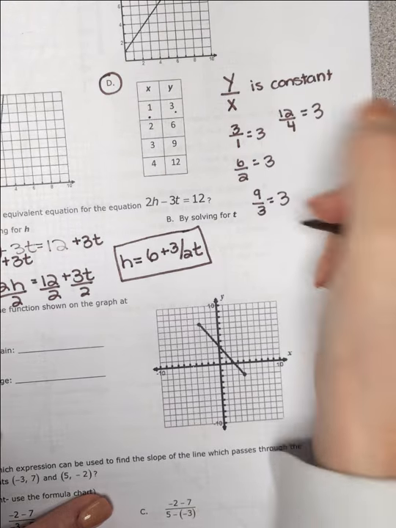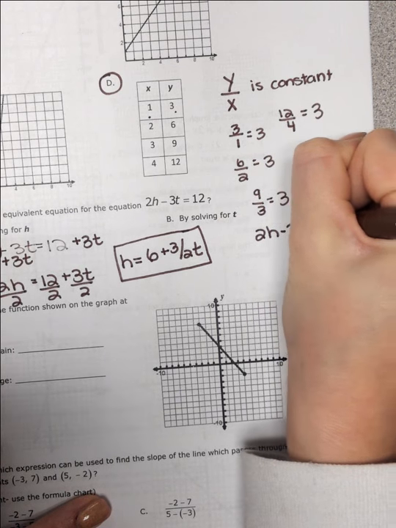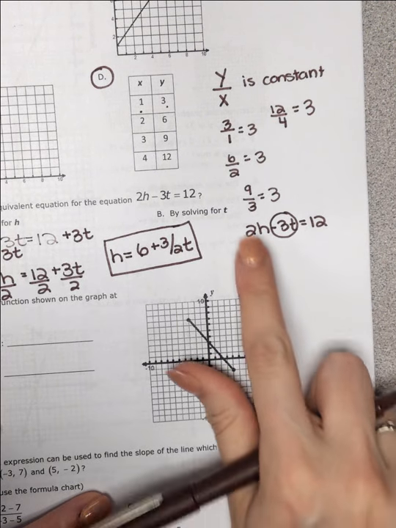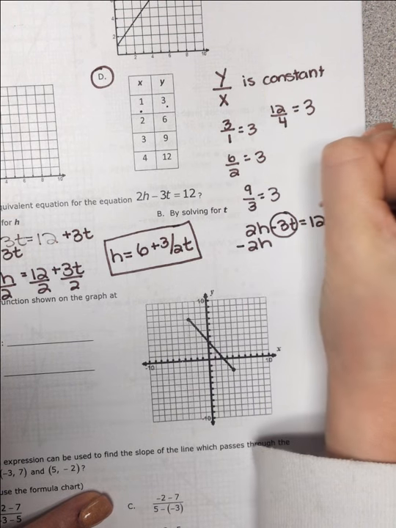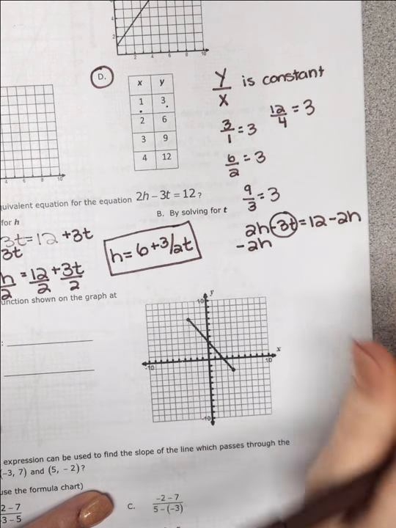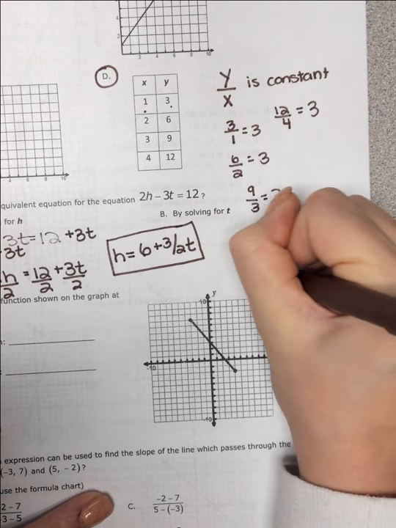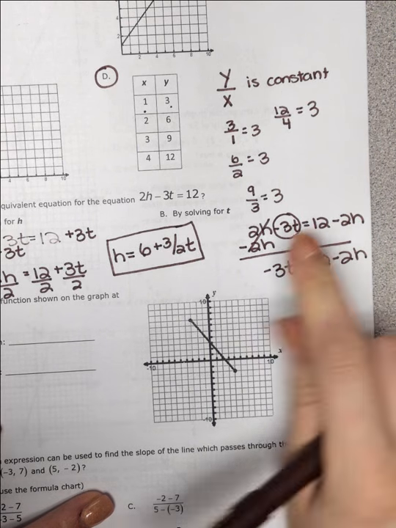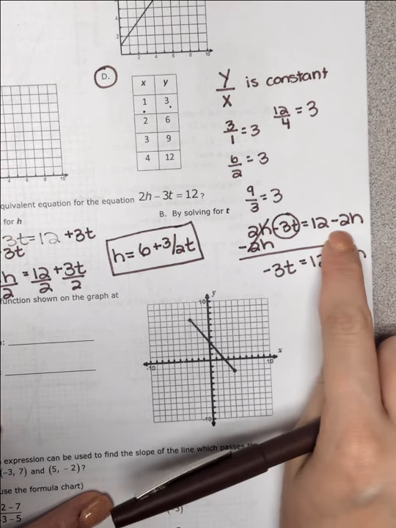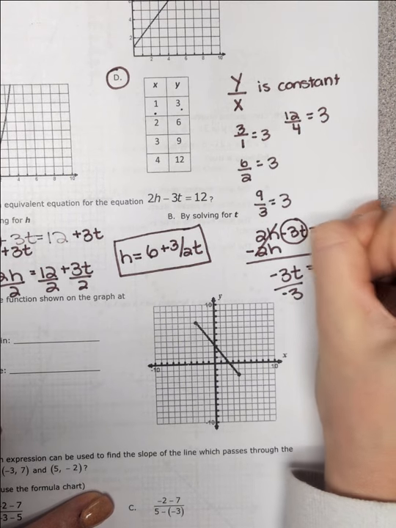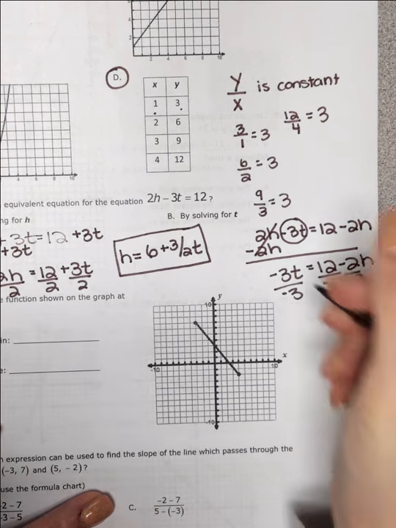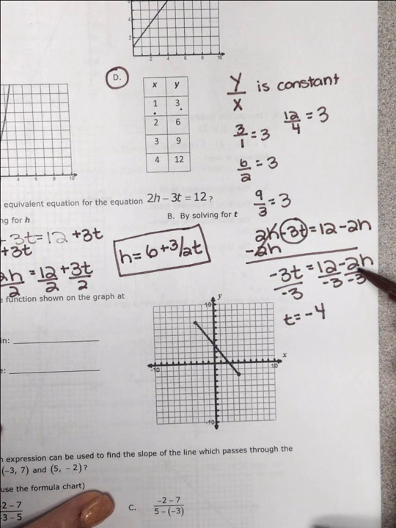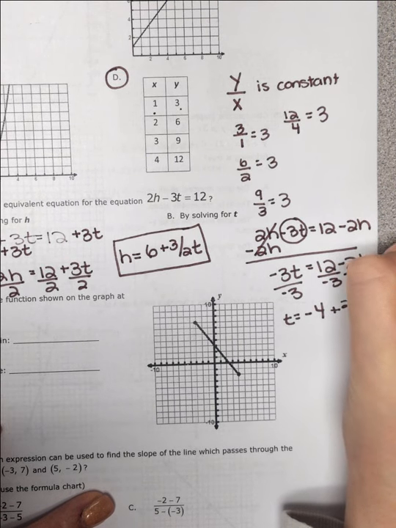This one, same equation, 2h minus 3t equals 12, but now it wants us to solve for t. So isolate other side, so minus 2h, minus 2h. You write it side by side. So negative 3t equals 12 minus 2h. Isolate other side, side by side. Divide each part by negative 3. So t equals 12 divided by negative 3 is a negative 4. Negative and a negative is a positive 2/3 h.